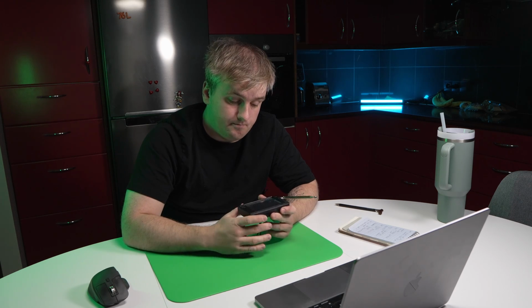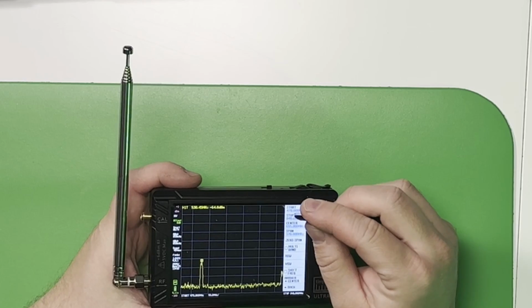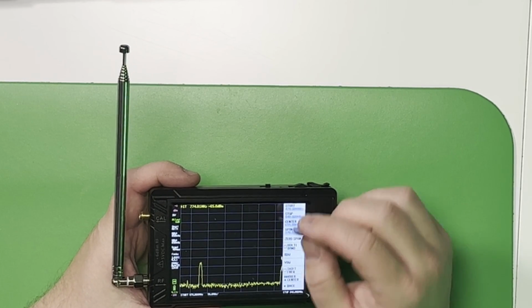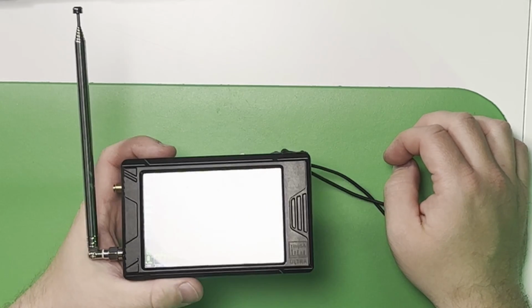I will do that later. This also just allows me to see what's in the air where I am. I have this set now. I'm not sure if the camera actually picks this up. I have this set from 470 to 840 just to see what's in the air around me. If you can see the screen, you can see it's not much.